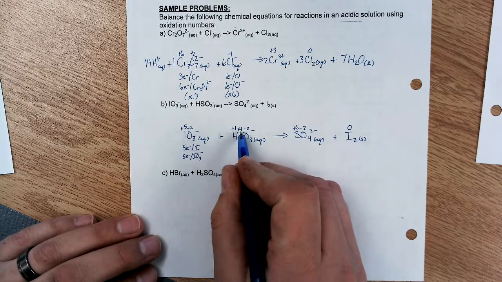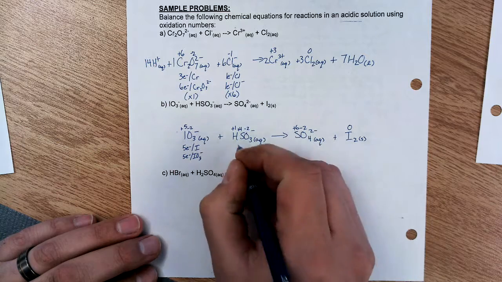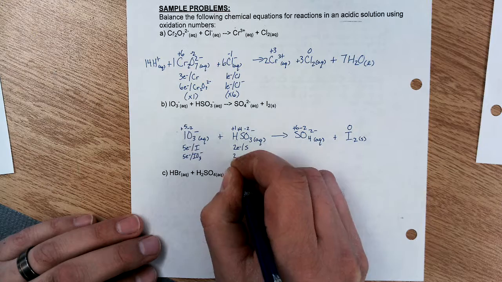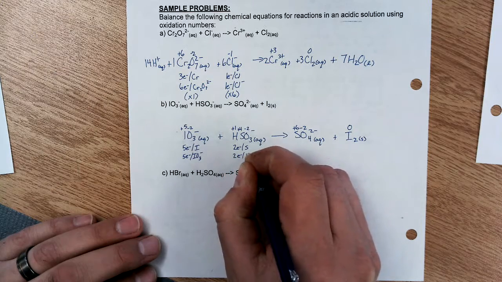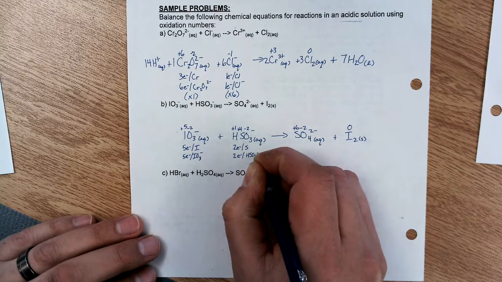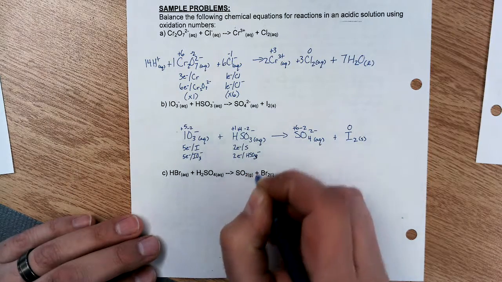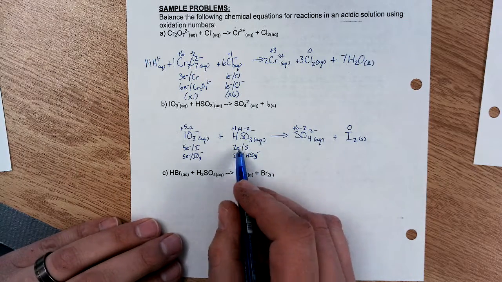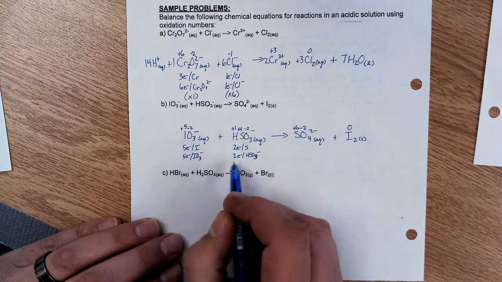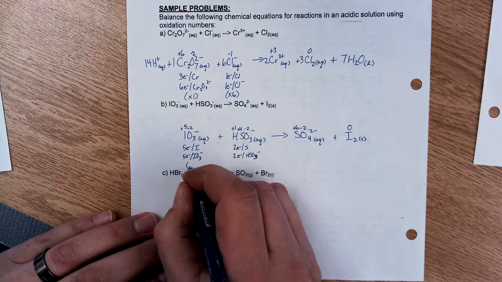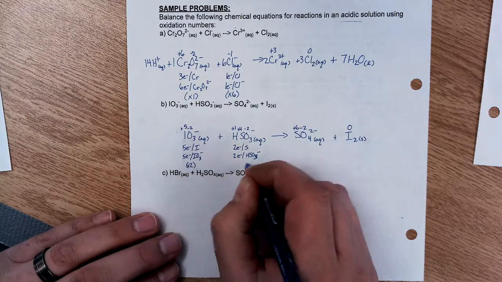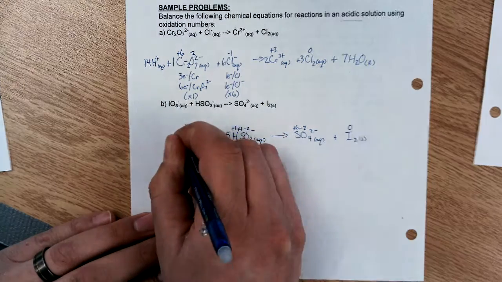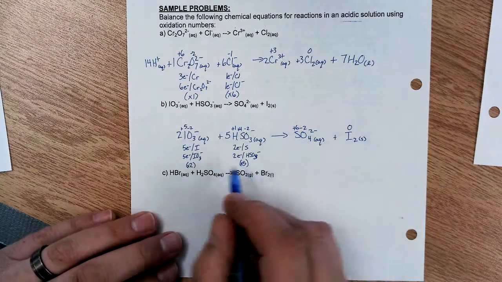And then over here, sulfur is going from +4 to +6. So there's a 2 electron transfer per sulfur. And again, because there's only one sulfur in our SO3, in our bisulfite, then it stays the same. Now find a common multiple that we can times them by. So we're going to times everything in this by 2, everything in this by 5. That's our numbers that come up here as our coefficients.